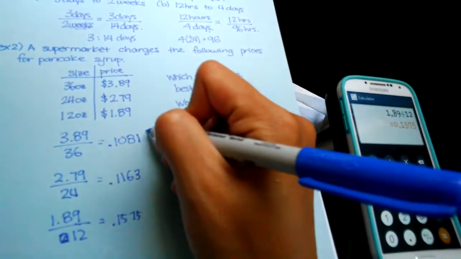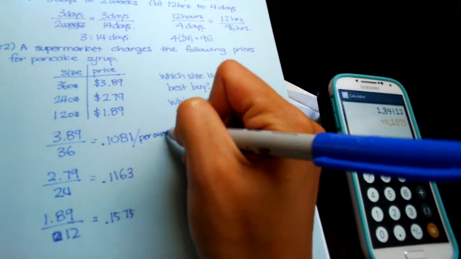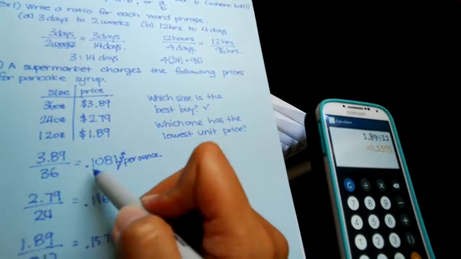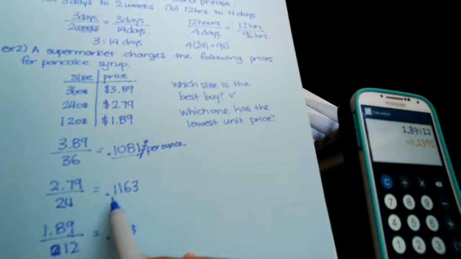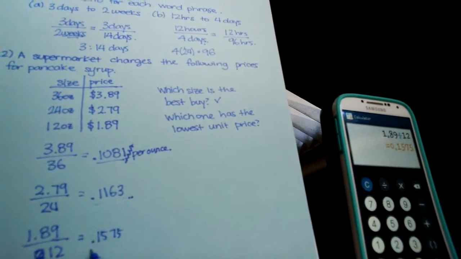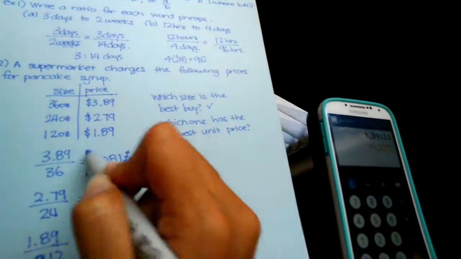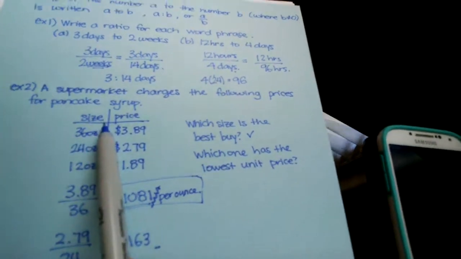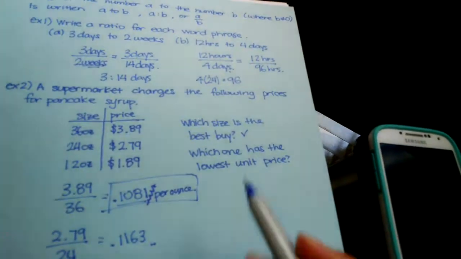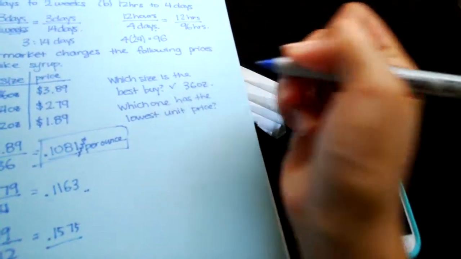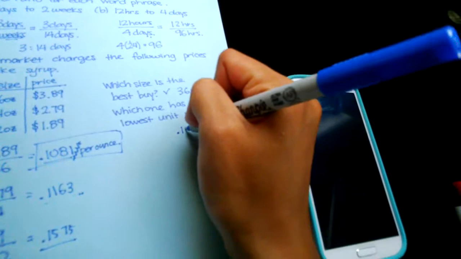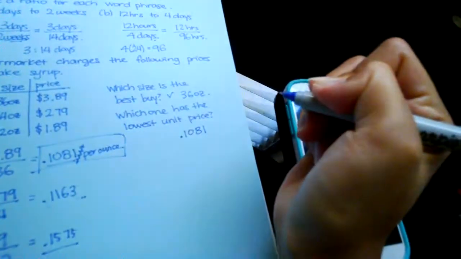If you buy the 36 ounce bottle, the 24 ounce, or the 12 ounce, you're paying that much per ounce. So your best buy is actually the 36 ounce size syrup because it has the lowest unit price. So we answer both of these questions. The first one is the 36 ounce, that's the best buy. And that one has the lowest unit price. So 0.1081 is the unit price.